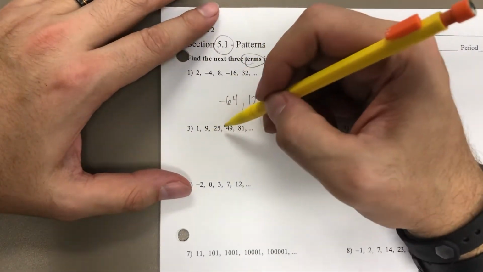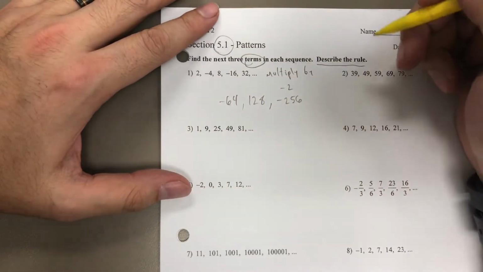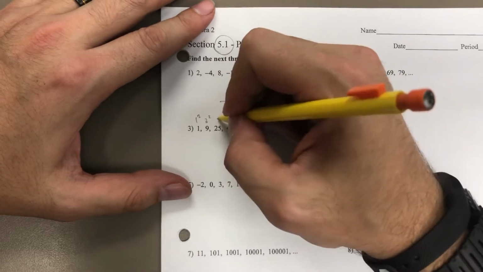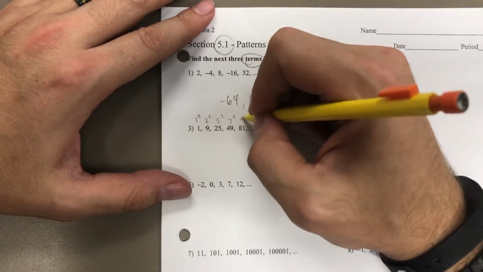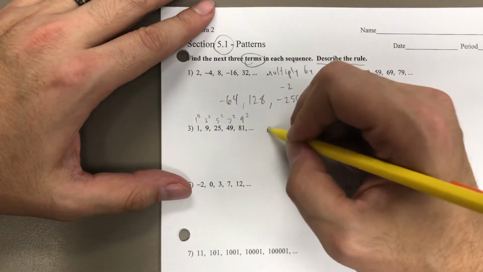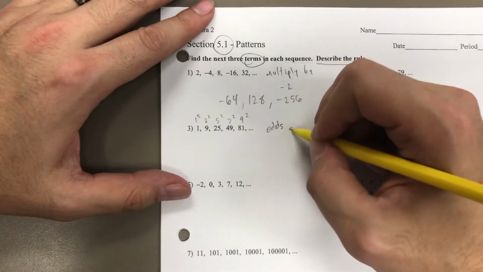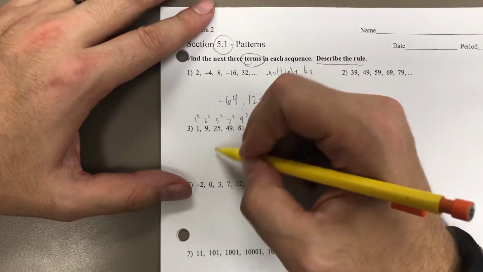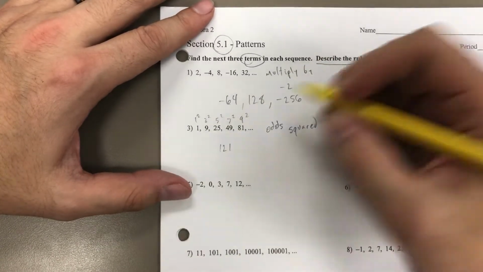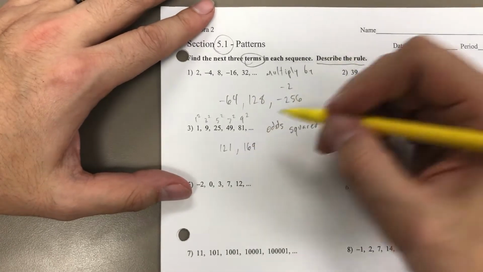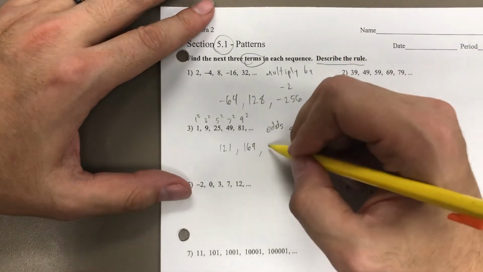All right, keep going. So 1, 9, 25, 49, 81. Those are all square numbers. This is 1 squared, 3 squared, 5 squared, 7 squared, 9 squared. So it's all the odds squared. Odds squared is our pattern. And to continue, the next one is going to be 11 squared, which is 121. And then 13 squared, which is 169. And then 15 squared, which is 225.